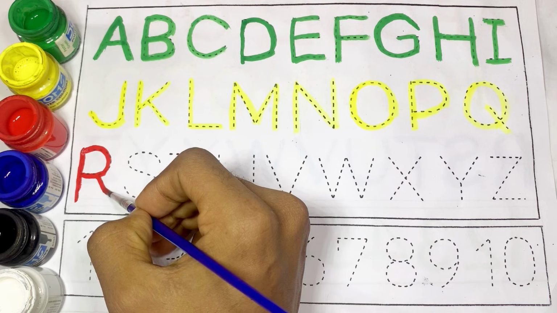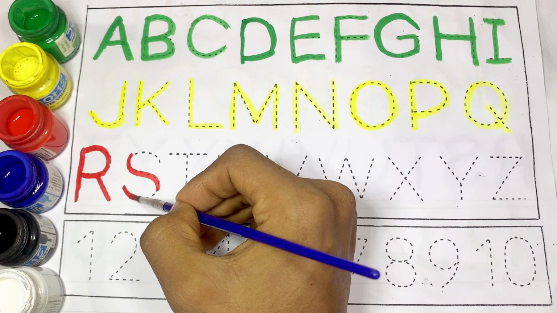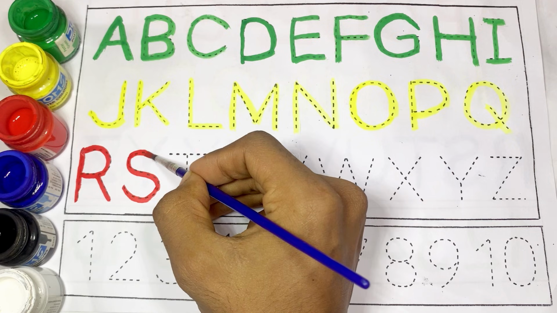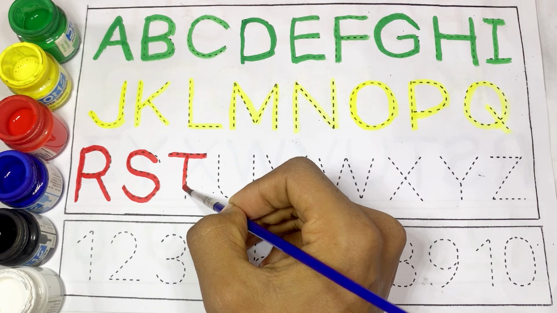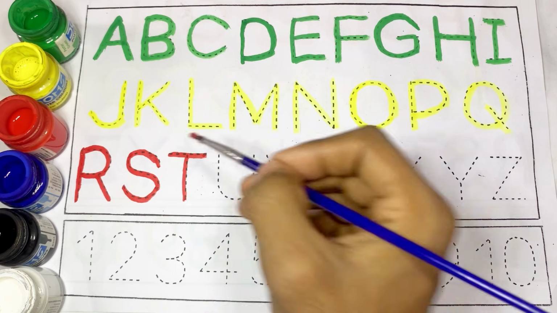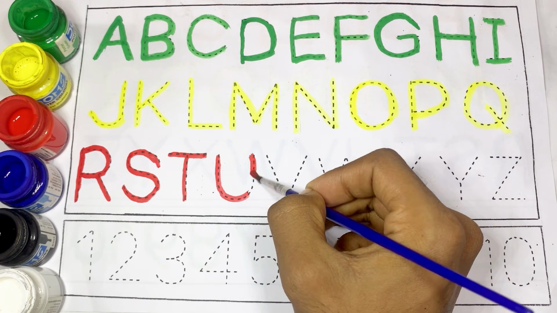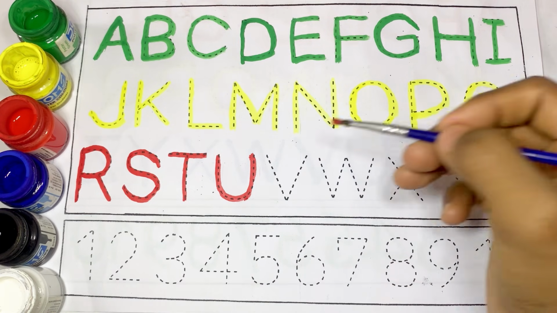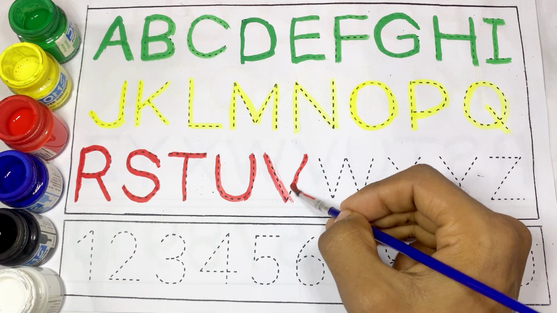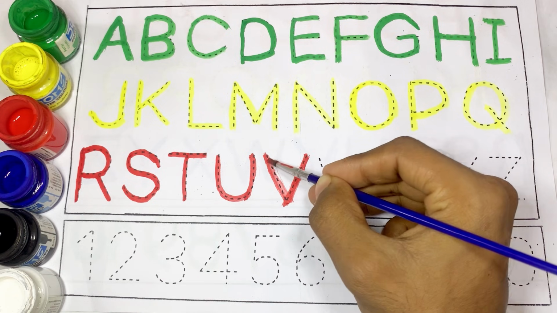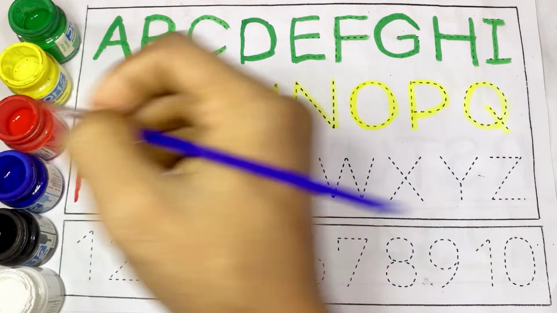S for sun, S for snack. T for teacher, T for tiger. U for umbrella, U for uncle. V for van, V for vanilla. The alphabets of V.